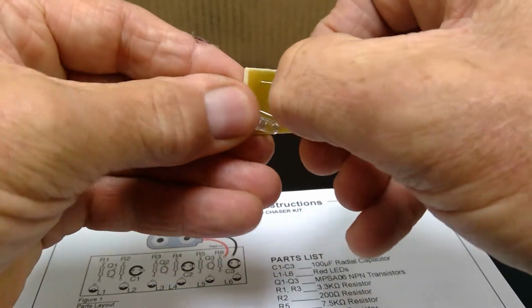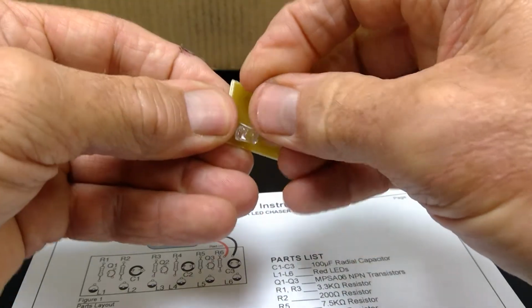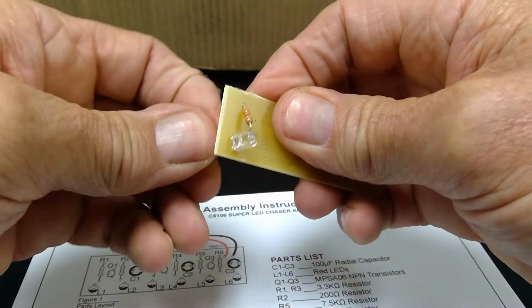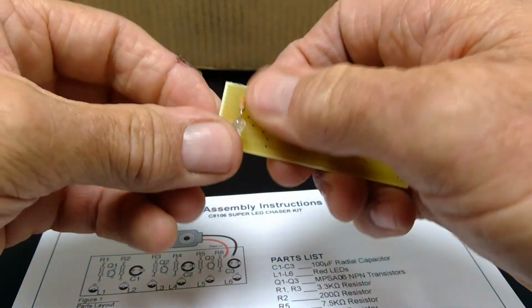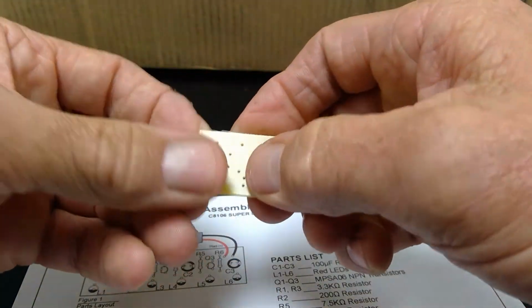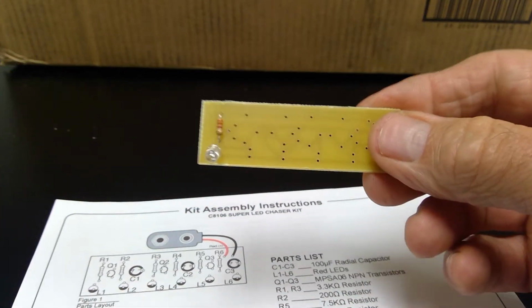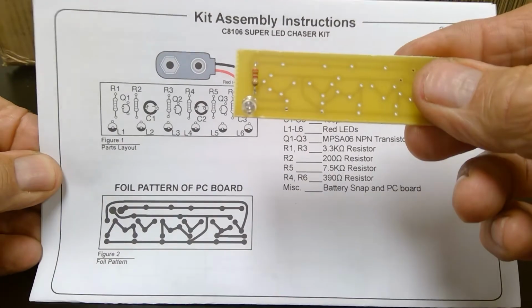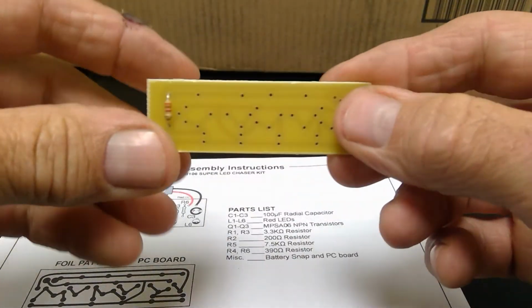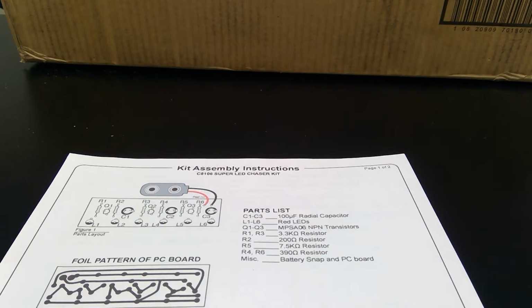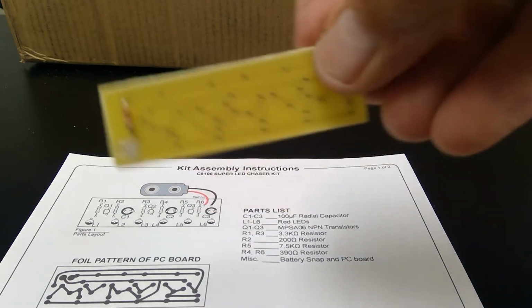We can really confuse ourselves if we start looking at the back of that board and going, oh my goodness, where does everything go? Okay, so now I've got L1 and R1 placed. I'm going to solder those before I continue on. Okay, so there we go.